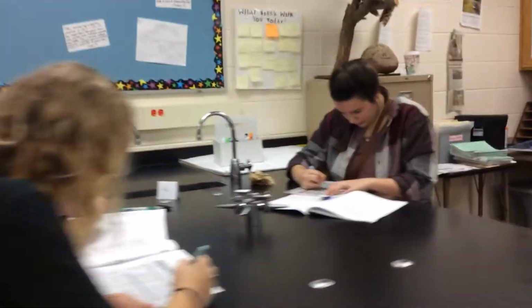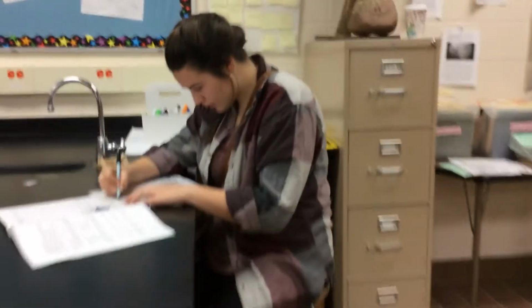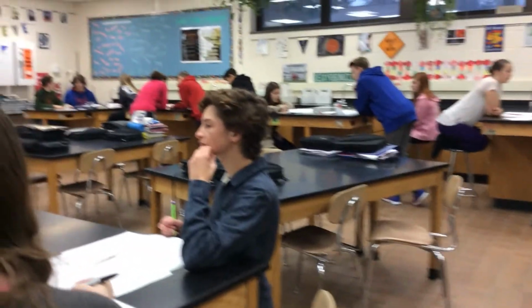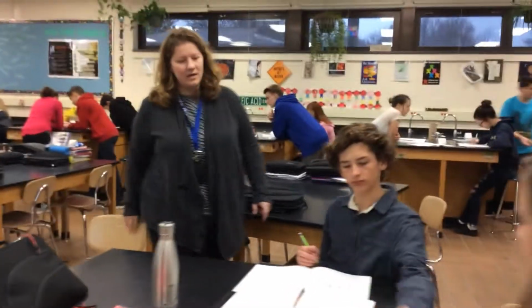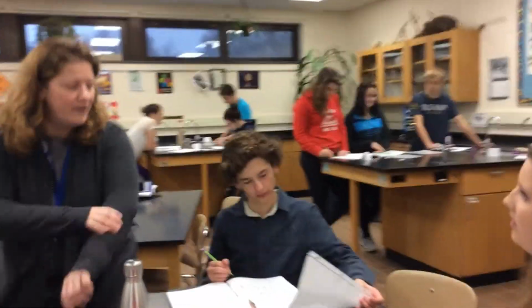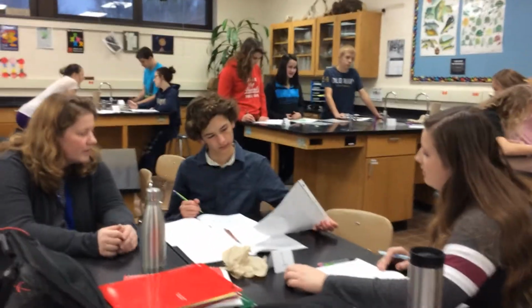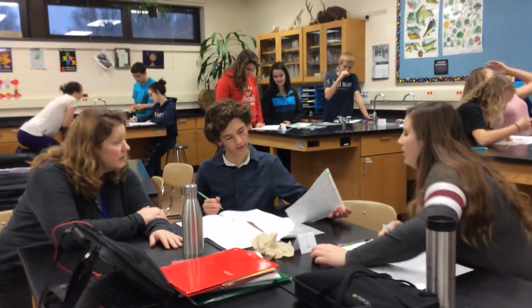Do you guys know where to start here? Okay, I got it. Start by looking at the forelimbs. What do you notice about the forelimbs of all of those organisms? The arms.